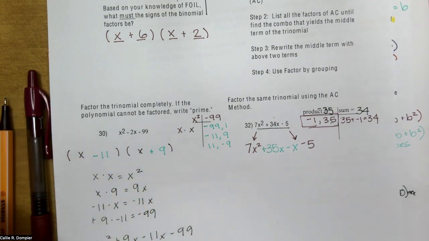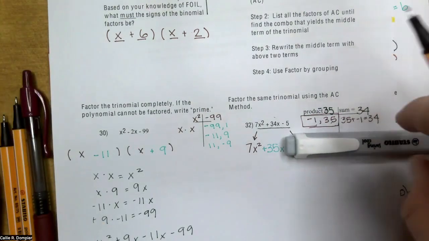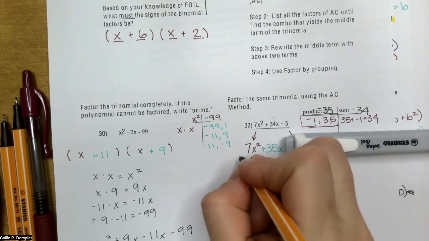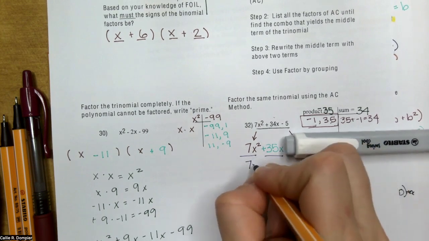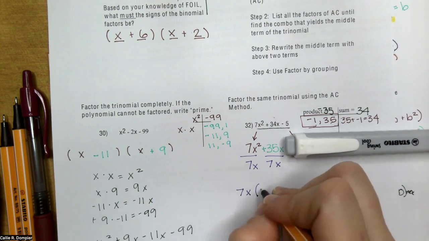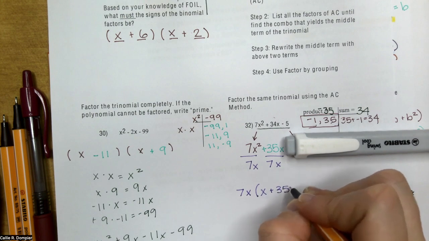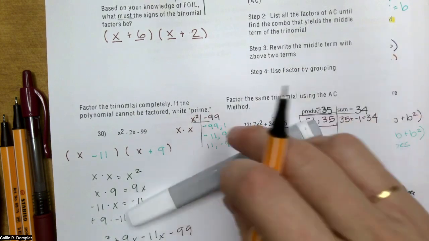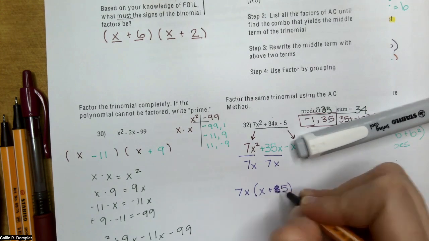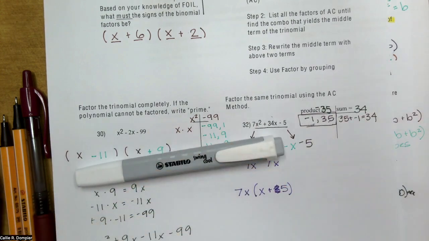Good. Now we're going to factor by grouping that, which we've done several times today already. 7x squared plus 35x. Divide both of those by 7x. You get 7x times x plus 5. Nope, sorry, 35 divided by 7 is 5. All right, and then we have negative x minus 5.